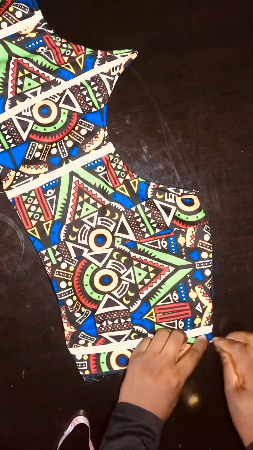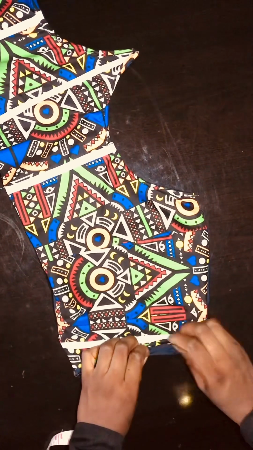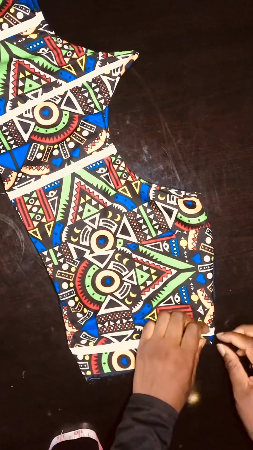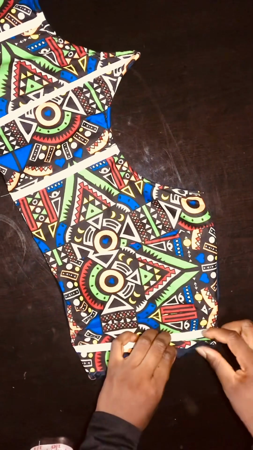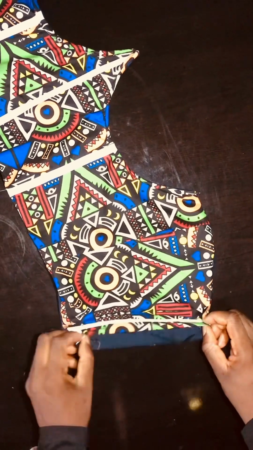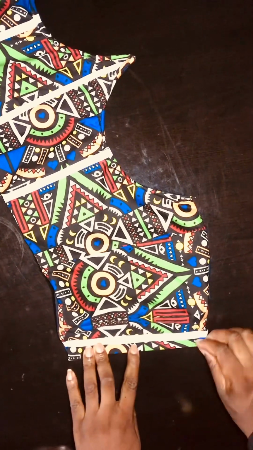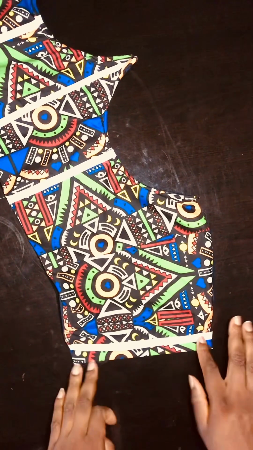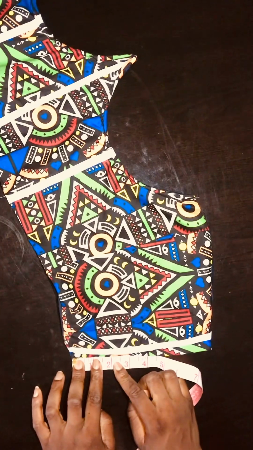At this allowance here, I'll be taking half of what I have there. So measure half of what you have there, then you'll be folding it in. Hope you understand what I'm saying. Then after folding it in, put your loop inside of it. You need to stitch your loop here. This is why I'm folding this part in. After putting your loop inside, you go ahead and run a stitch on top of it. Go ahead and measure the distance for each of your loops.